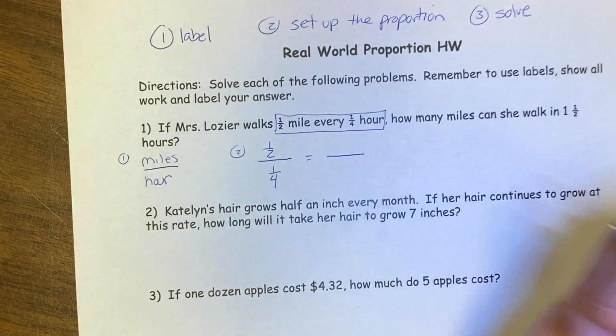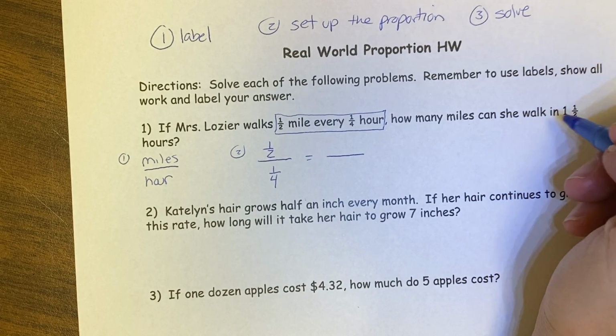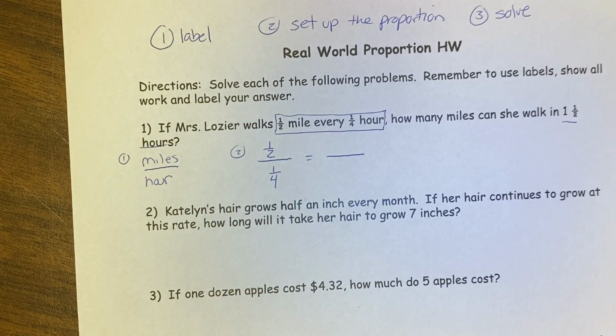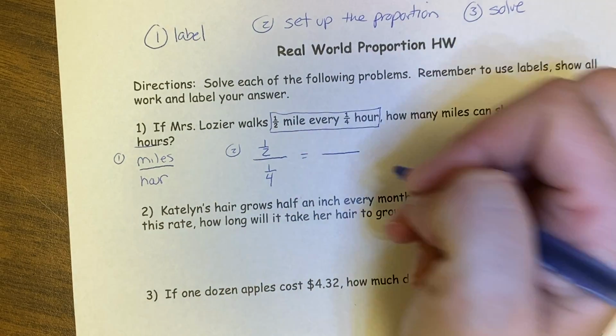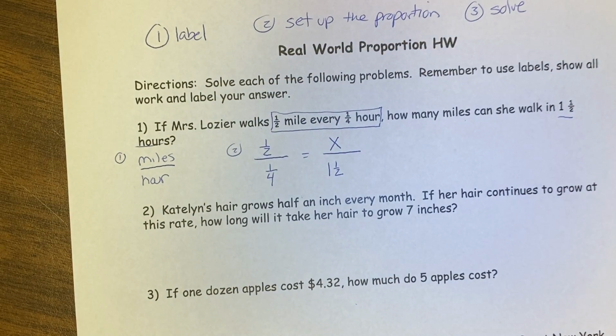If you use decimals, fine, but I'm not going over it that way. I want you to see how it's, because there's fractions on the quiz, and I don't know if when you convert them, they'll be terminating. So let's practice keeping them in fraction form. How many miles can she walk in 1.5 hours? 1.5 hours, does that go in the top or the bottom in the second ratio? Bottom. We're looking for how many miles.